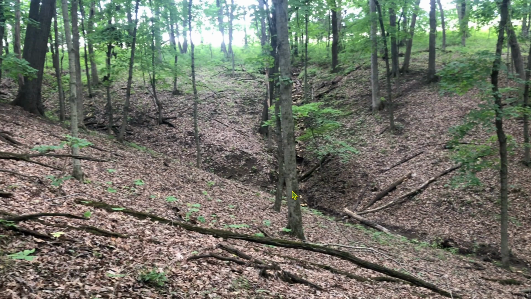But oaks used to be way more common on this site, and maple was not common at all. And now we have a lot of maple and not a lot of oaks. This stand is really stagnant as far as growth. There's a couple telltale signs. One is the size distribution of the maple.